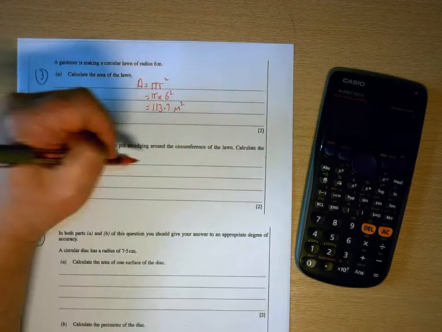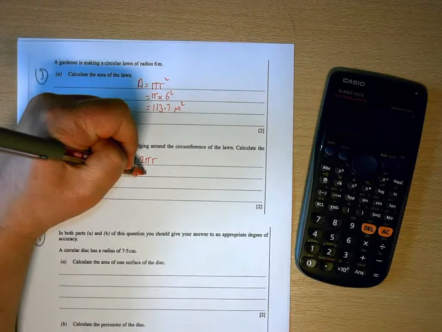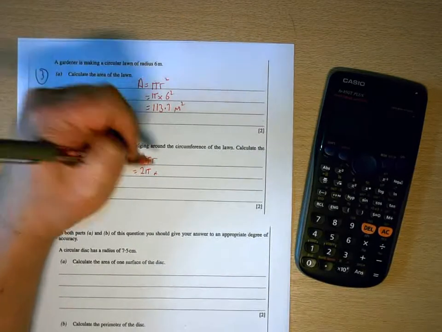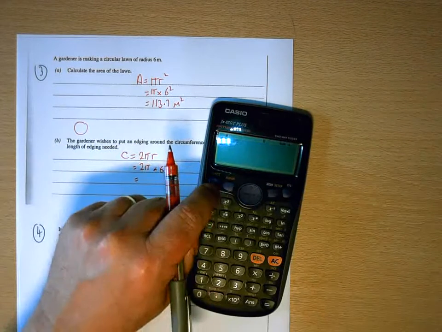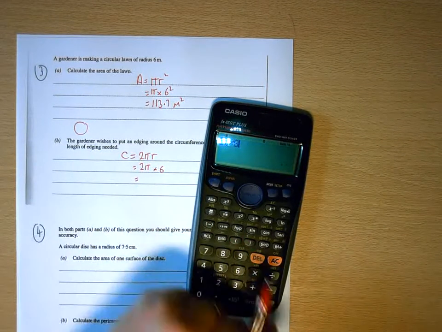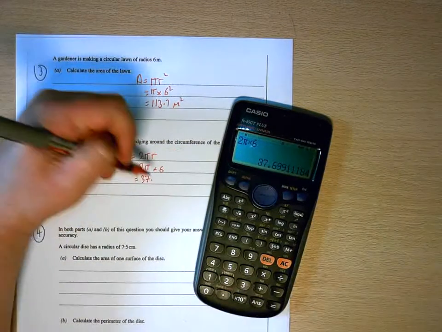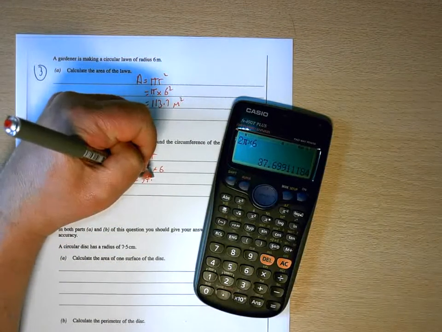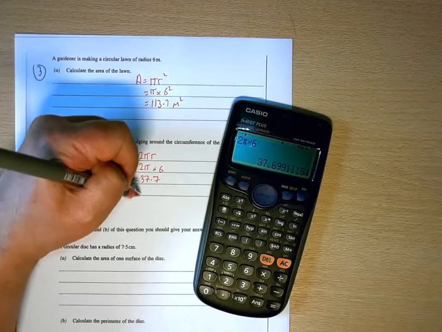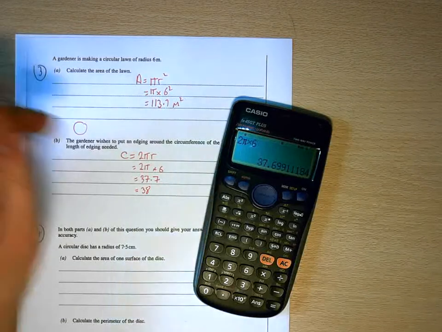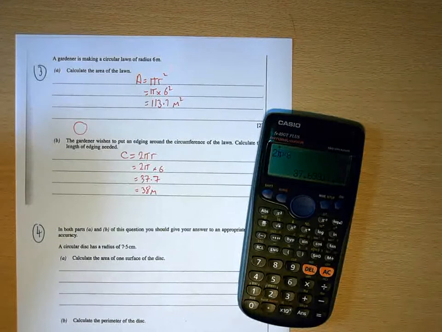So circumference is 2 pi r, which is going to be 2 pi times 6. 37.7, or because he's got to go to B&Q to buy it, he's not going to buy 37.7, he's going to buy 38 meters of edging.